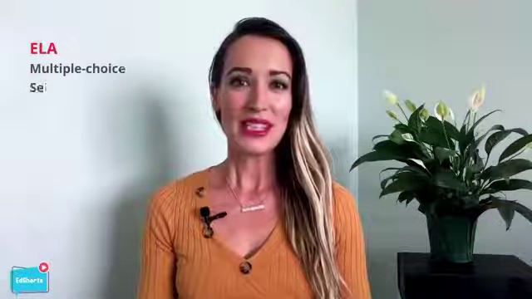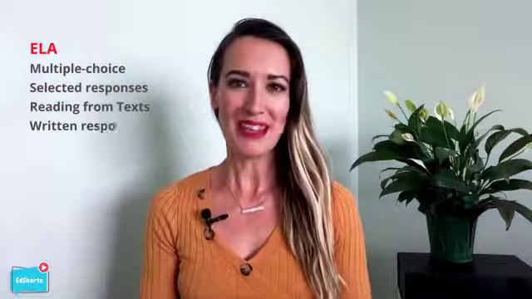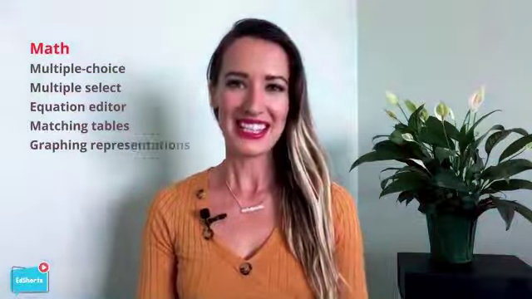In the TN Ready summative, each test of both math and ELA is divided into multiple subparts. Most schools currently conduct the paper-based tests and will be completed in the testing window announced by the Department of Education. English Language Arts TN Ready tests have 4 subparts. These will consist of multiple choice and selected responses, reading from texts, and written response items. Mathematics TN Ready test contains 3 subparts and includes multiple choice, multiple select, equation editor, matching tables, and graphing representations.